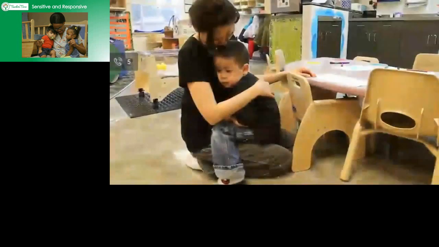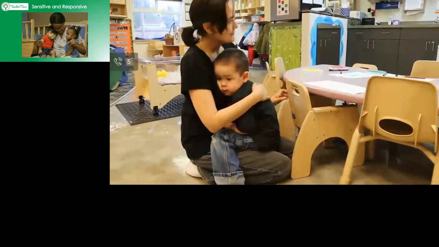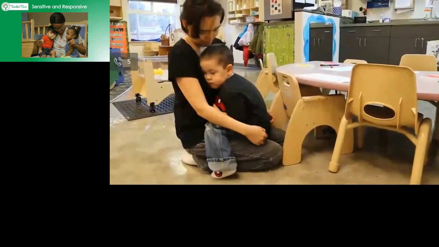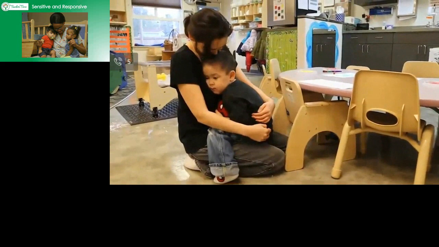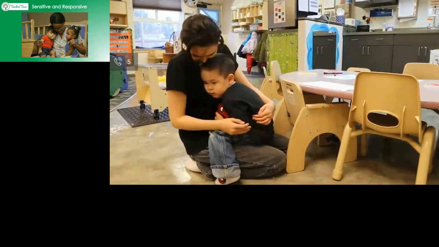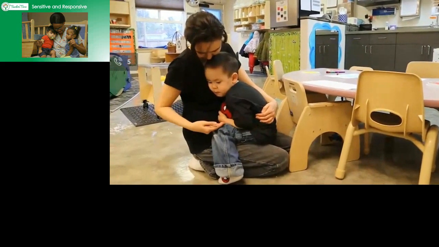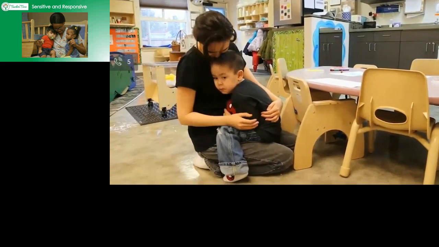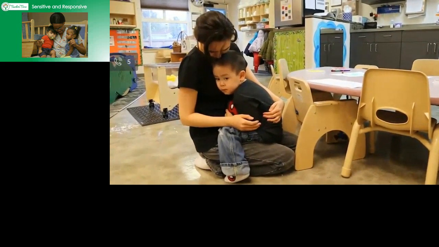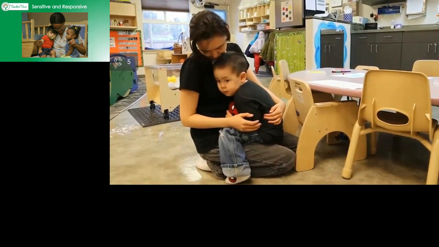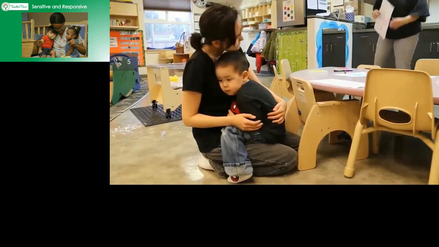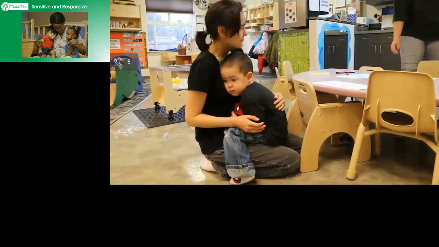Jovi and Ryan, they know their way around the classroom. They're pretty smart guys. Wash our hands, wash our hands, wash our hands. This is the way we wash our hands when we're at Head Start. Right? Over here, paper towel. This is the way we dry our hands, dry our hands, dry our hands. This is the way we dry our hands when we're at Head Start.